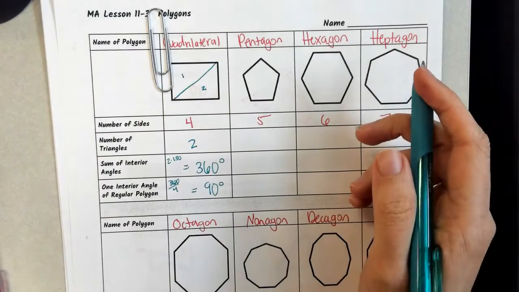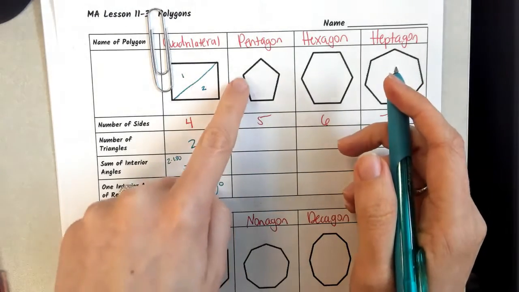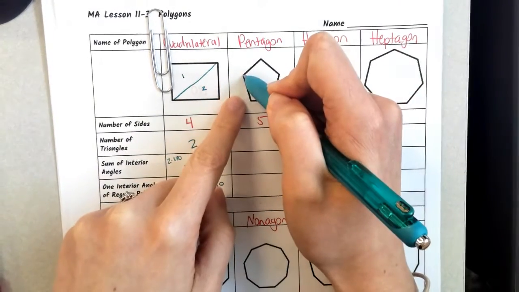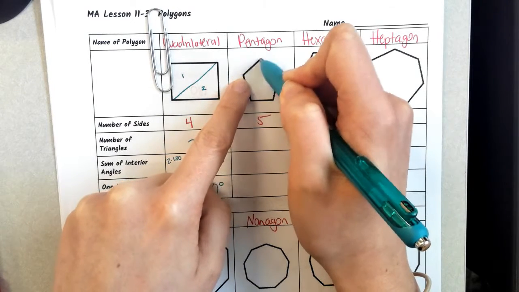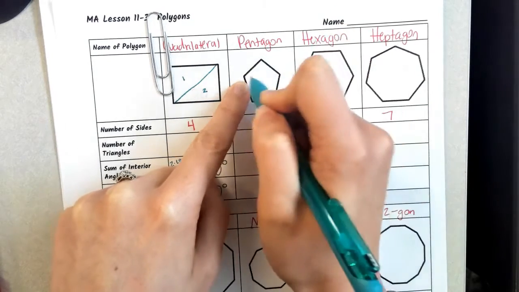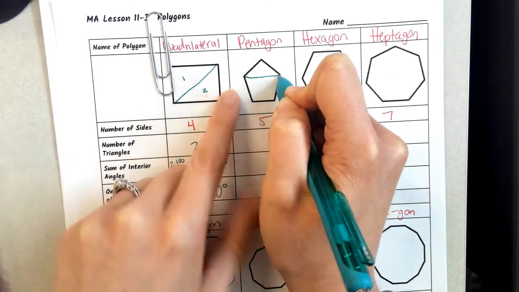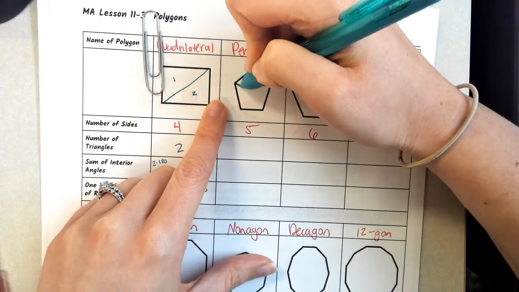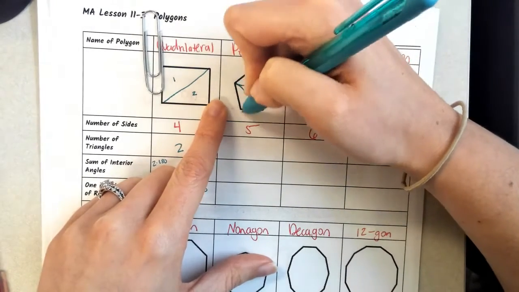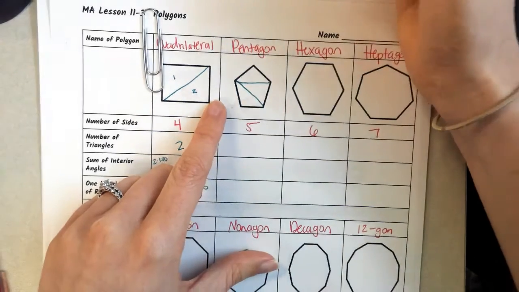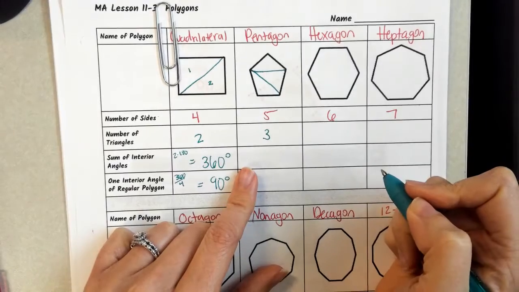When you're looking at these, when you're breaking them up, you're going to do diagonals. So notice, I'm not going to go one from here to the next vertex here, because that's already a side. So I'll go from this vertex straight across to this vertex. I can go from this vertex straight across to this vertex, and again, this would be a side, so I'm not going to mark that. So I have 3 triangles I can create here.